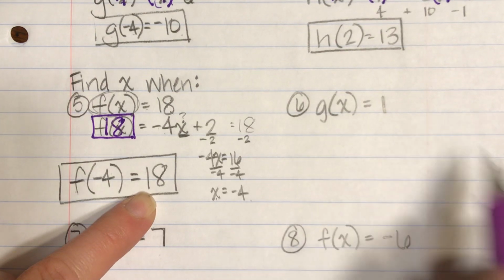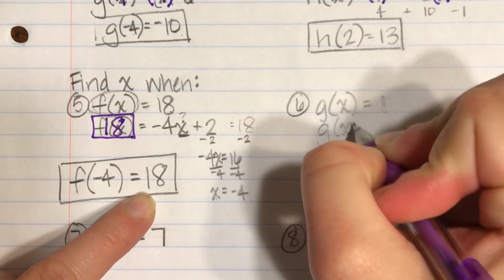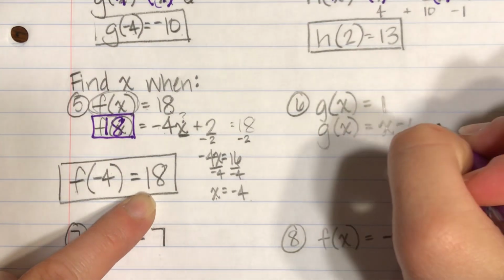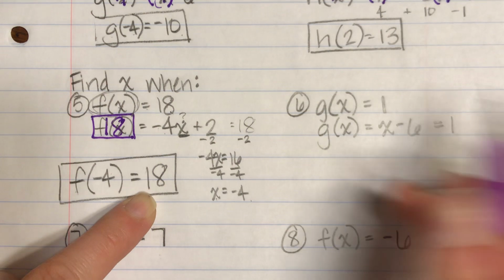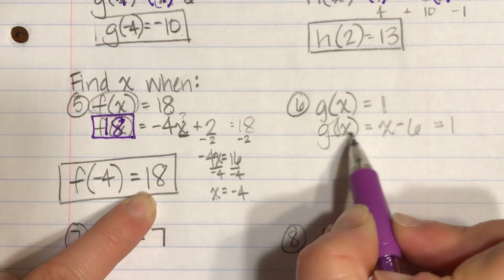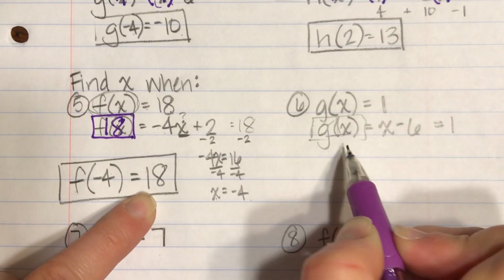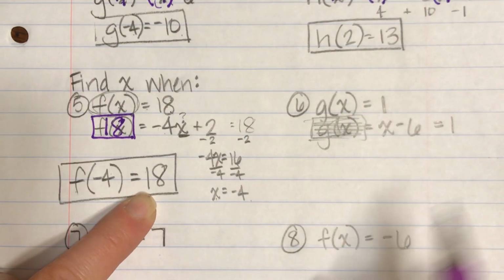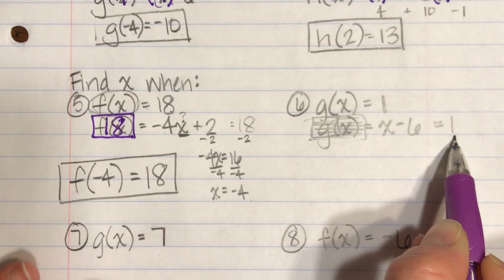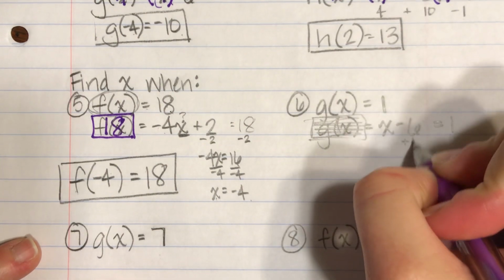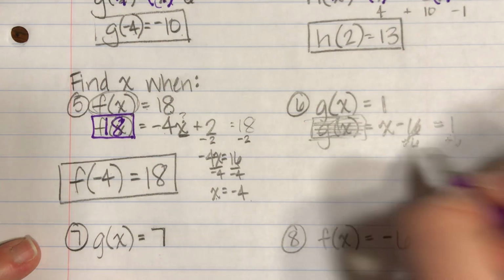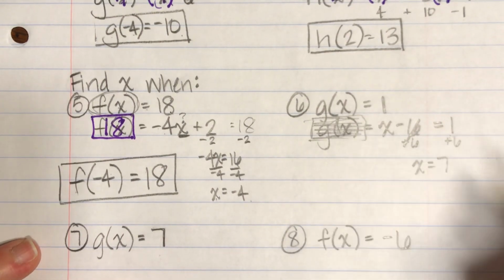If it says g of x equals 1, I'm going to take my g of x formula, which is x minus 6, and I'm going to set it equal to 1. It's like I'm replacing not the x, but the entire thing with a giant number 1. So you can kind of just ignore that and say, okay, I need it to give me an output, an answer of 1. If I solve this equation, it's pretty quick. One step, just add 6 to both sides to isolate that x, and I get x equals 7.